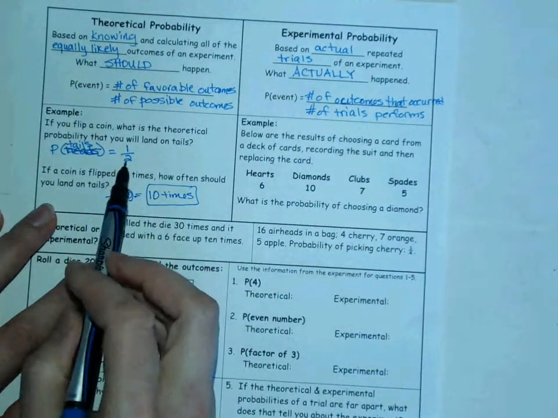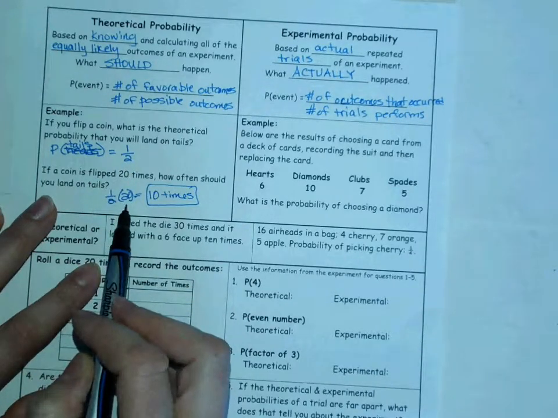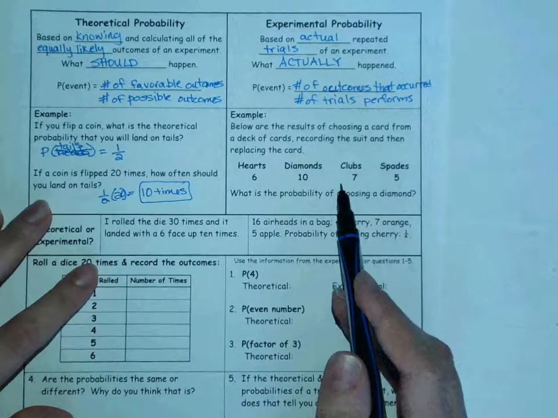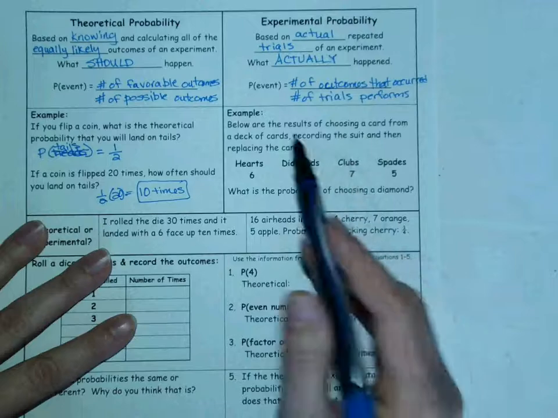So again, you just took your probability of tails and multiplied it by the number of occurrences, which was 20, and that's how we got that it should occur 10 times. Alright, so let's look at the experimental probability example that was given.